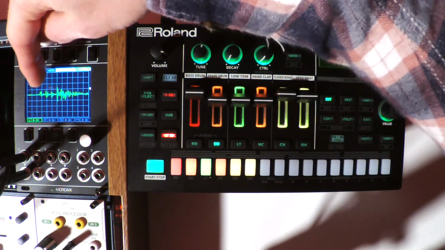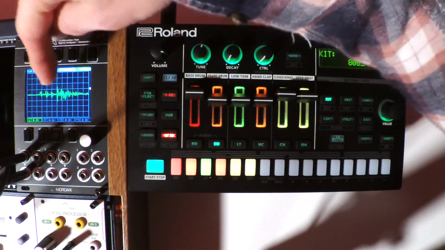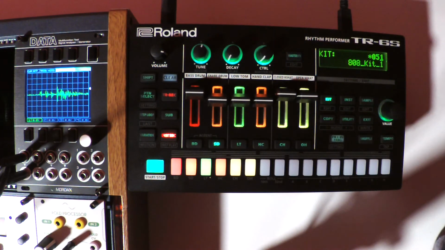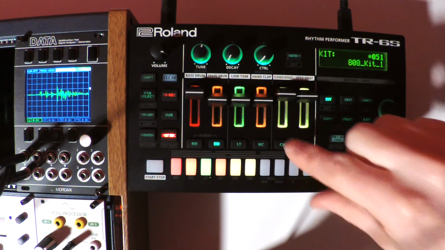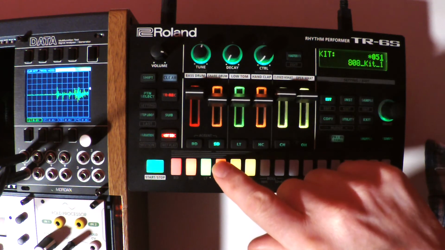But as you can see, 1, 2, 3, 4 transient type noises, and then the 4th one is stronger, so it happens so fast you're really not going to hear it, but you've got the clip, and it comes together in one sound.